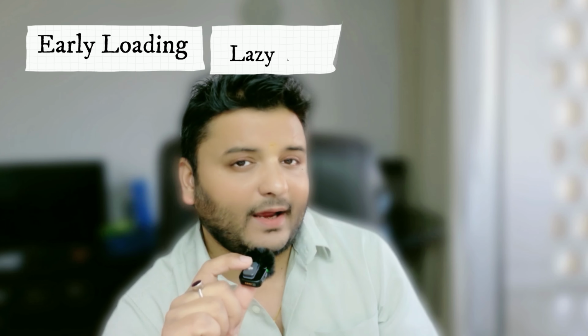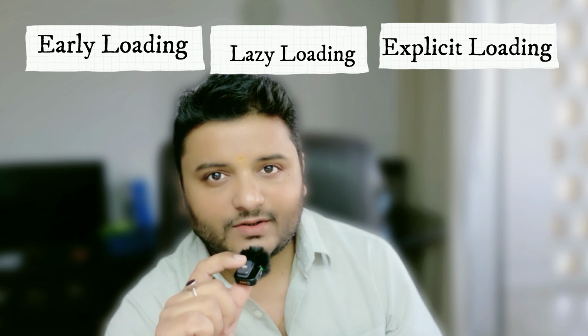And when you use it, you get to know the nuances that you come across with the data loading mechanism it has got. So in this video, we are going to clear those things up and get a solid understanding of eager loading, lazy loading, and explicit loading. Alright, so with this context set, let's actually start building up and let's see what these things are.